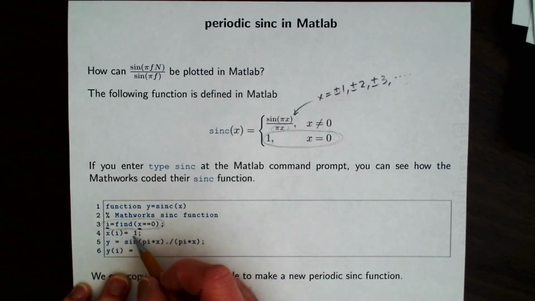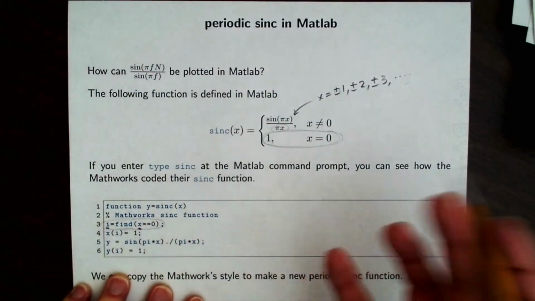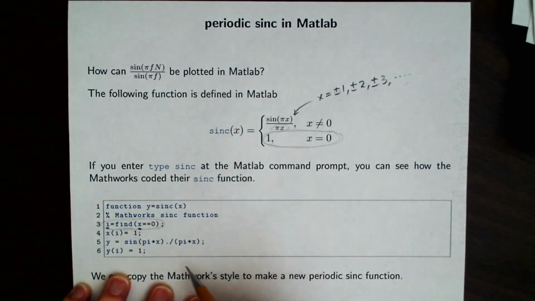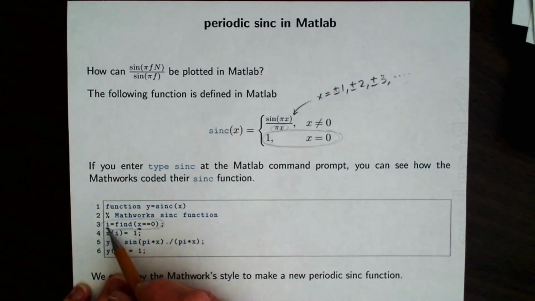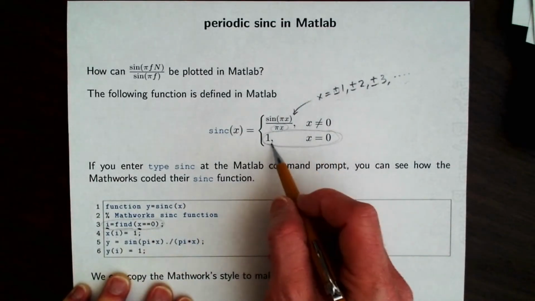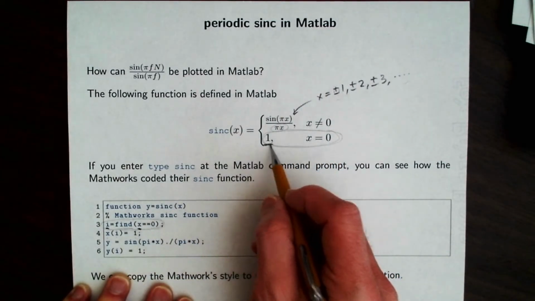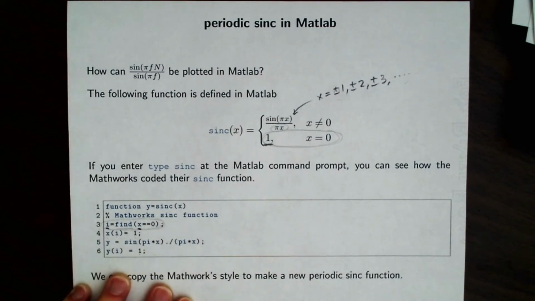And there's nothing special about the value of 1. We could have set it to almost anything as long as it's not 0. And then we go ahead and evaluate the sinc function. And then finally we correct those values that were improperly computed by setting the outputs at the indexes where we know the function should have a value of 1. We just set the outputs at those indexes to 1.